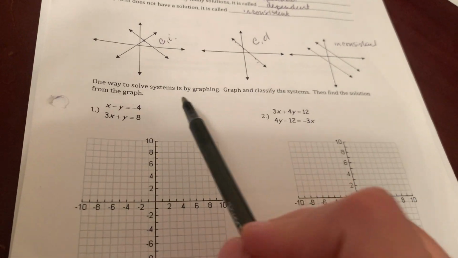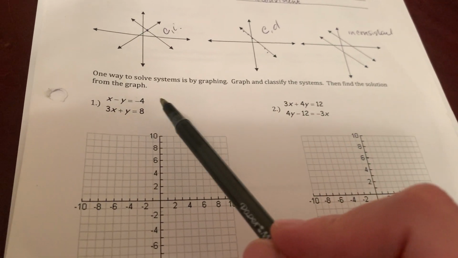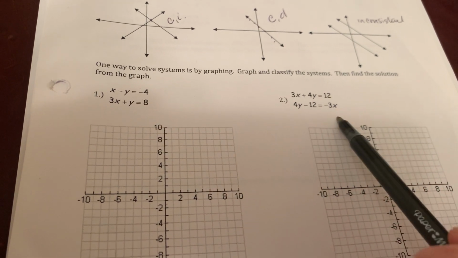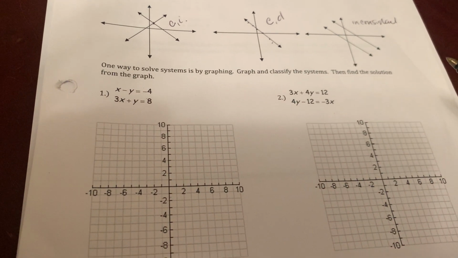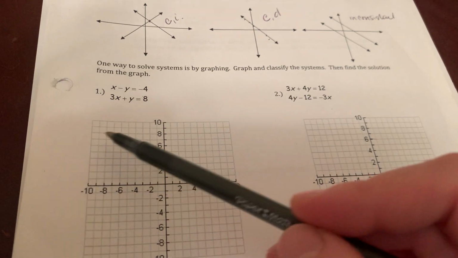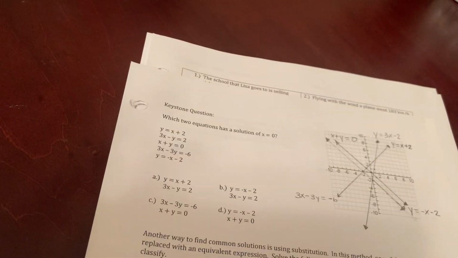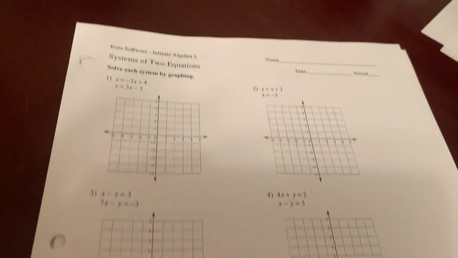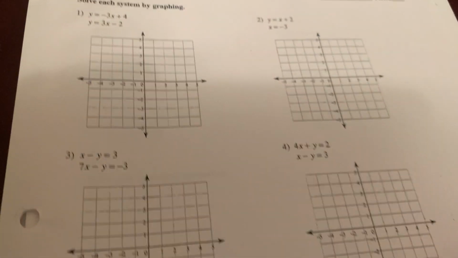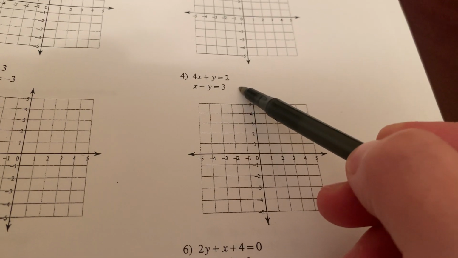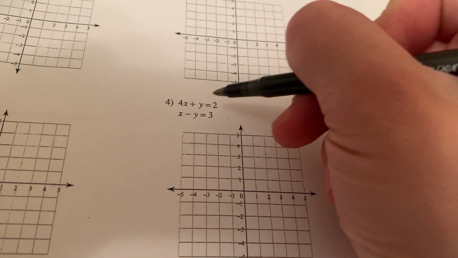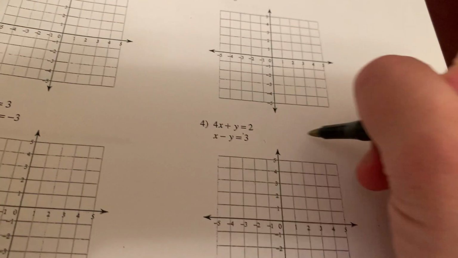So it says one way to solve the system is by graphing, then find the solution. So here and here, you need to rearrange both into slope-intercept form. Then when you do that, you're going to graph the equation. Well, I'm just going to do one on your homework rather than make you do it again and do it again and do it again. Because most of you already started completing your homework Friday in class. So if we go to here like this, number 4, you need to get y by itself. So you need to move 4x to the other side.